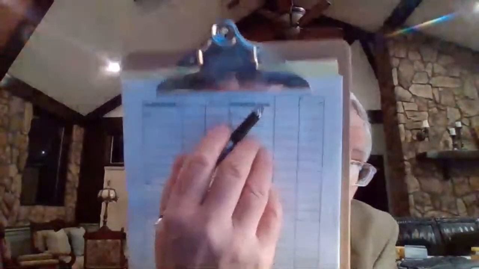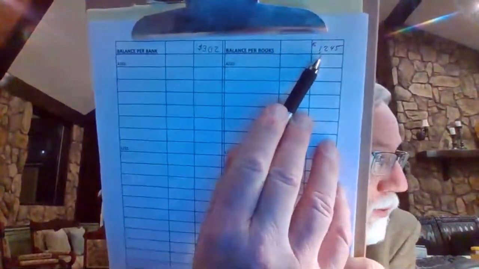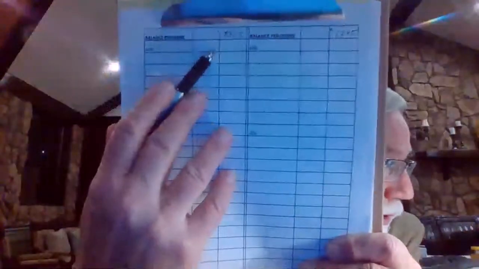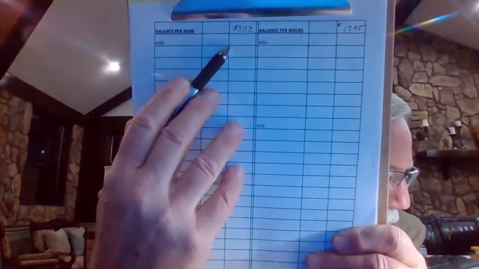I looked at the end of the checkbook and got the balance: $1,245 at the end of November 30th. And the bank statement says $302. Okay, so we have a little bit of a difference there. Let's see if we can reconcile it.